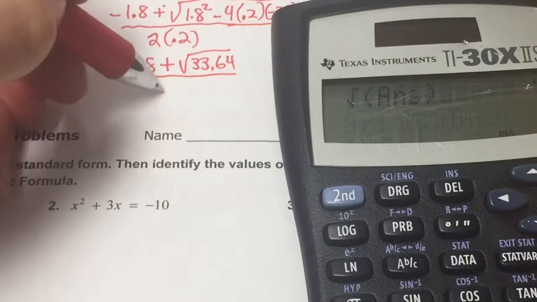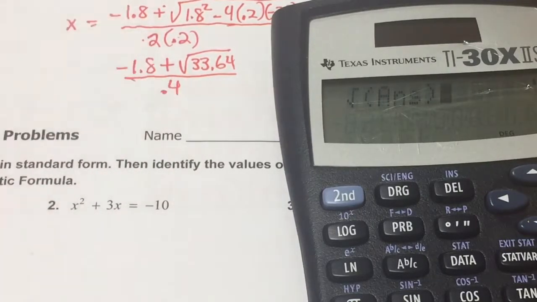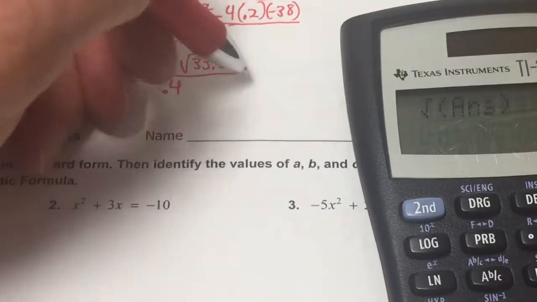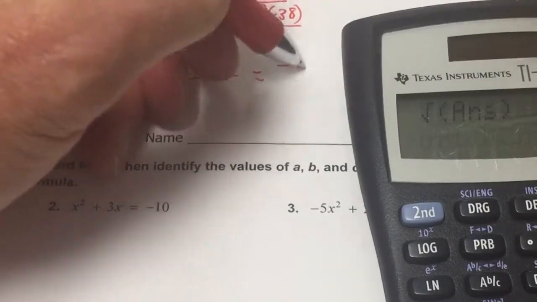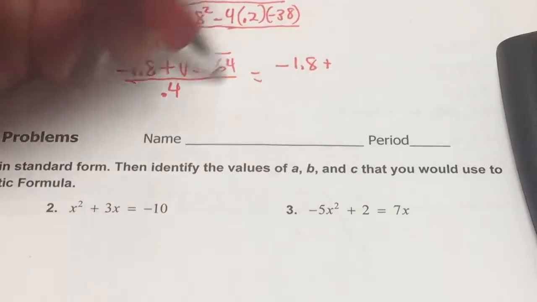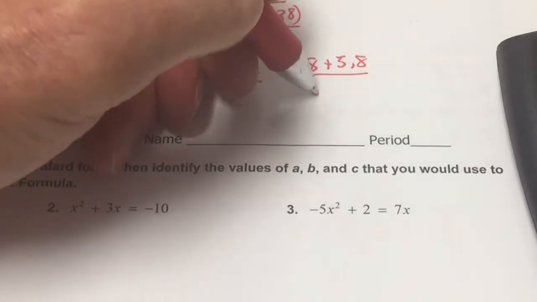Oh, and this is still over 2 times 0.2, which is 0.4. That's what I wrote right there. So press enter now, and this is 5.8. So we have negative 1.8 plus 5.8, which is the square root of this, over 0.4.